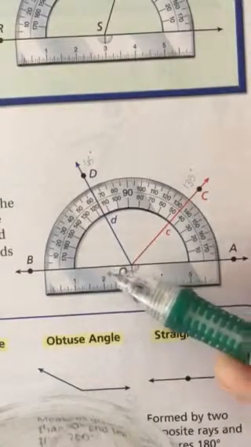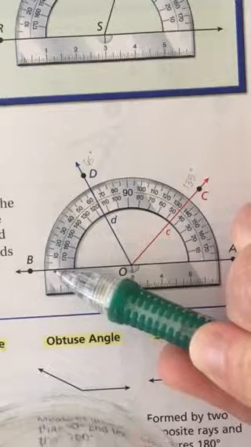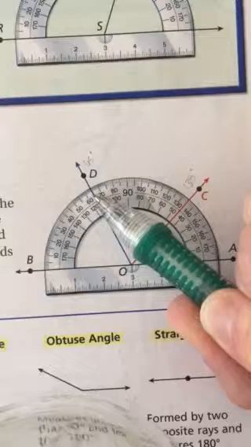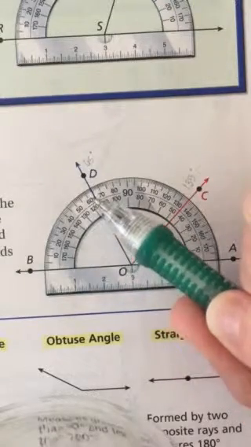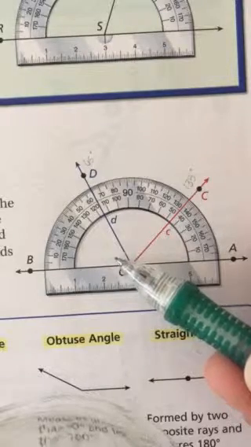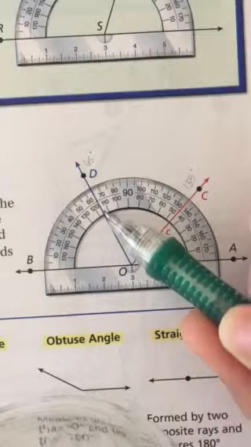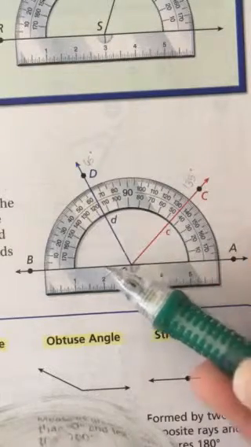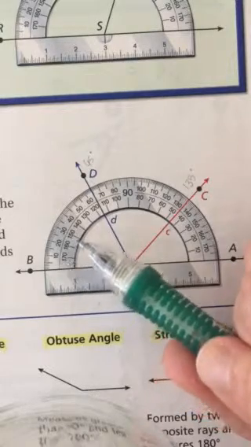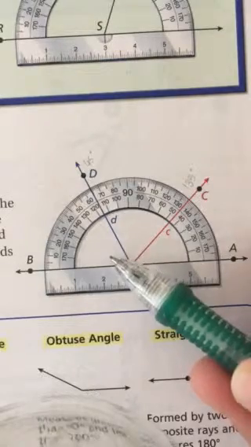All right, so let's start with angle BOD. The angle BOD opens from 0 to 65 degrees. What is the difference between 0 and 65 degrees? Well, of course, it's 65. So the measure of this angle is 65 degrees. What if we had measured it on the bottom? This ray crossed at 115, and this ray crossed along 180. So 180 minus 115 would still be 65 degrees. So this angle is 65 degrees.